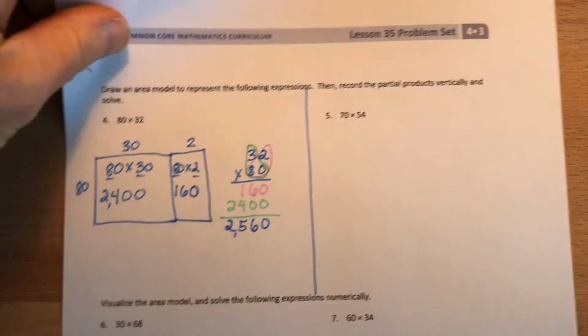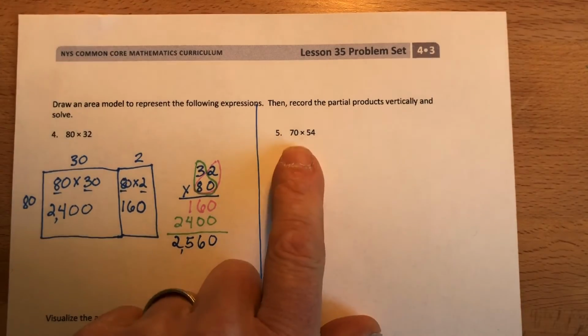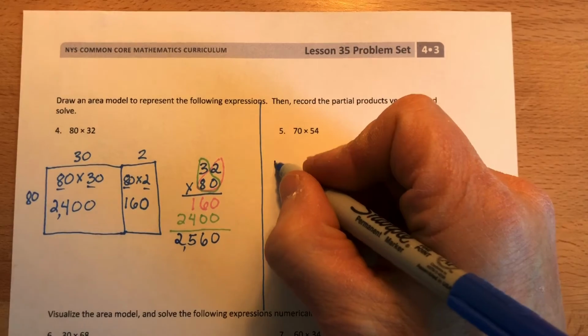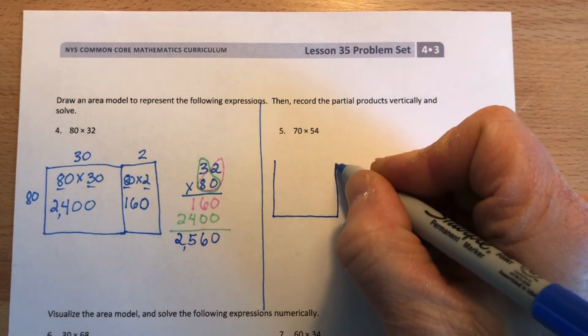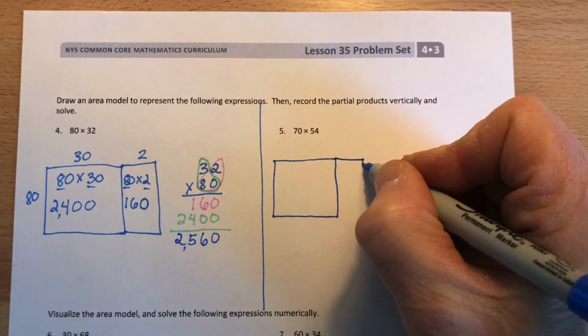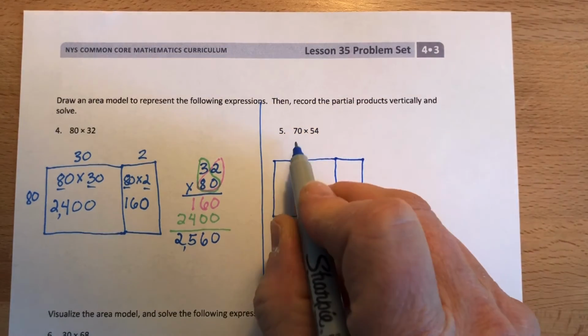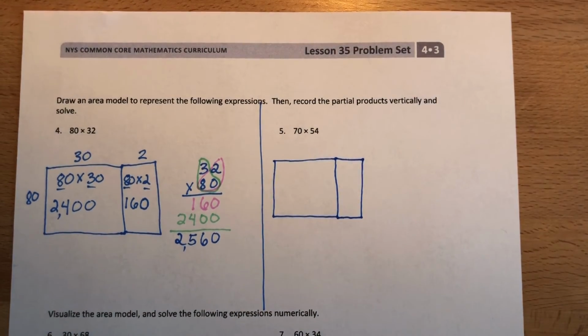Okay? Let's try this one. I have to do the same thing as I did over here. So let's draw little rectangles, like a square here, then a little rectangle on the side. It's 70 times 54. Okay, where do these numbers go?